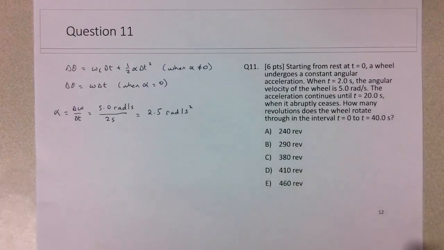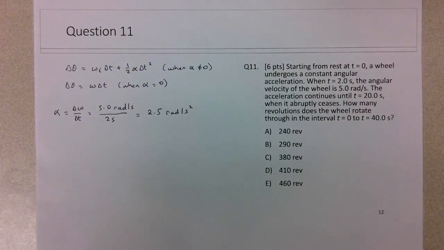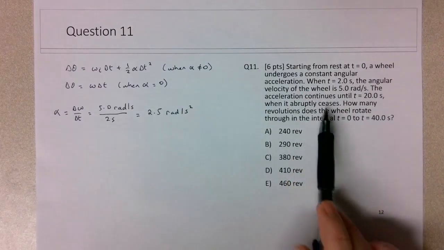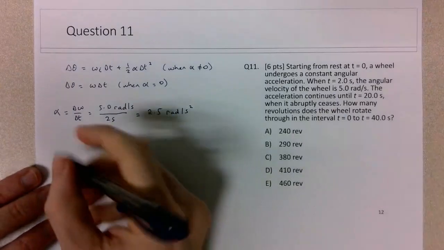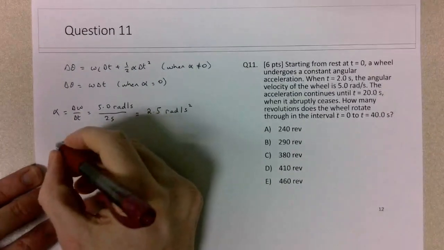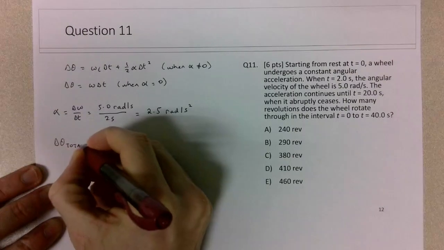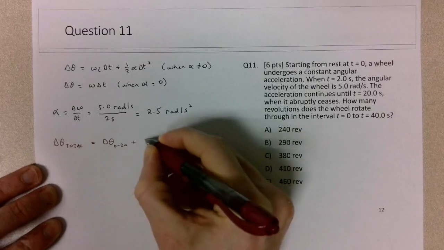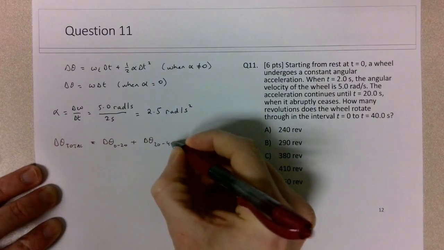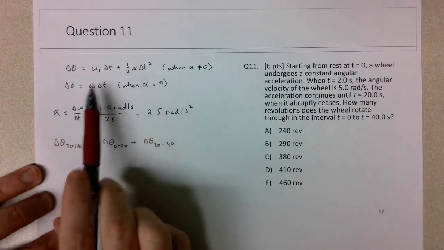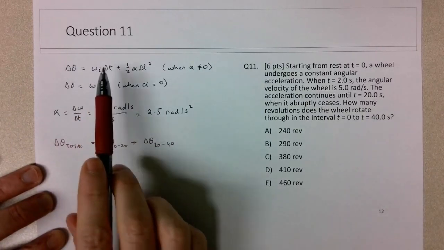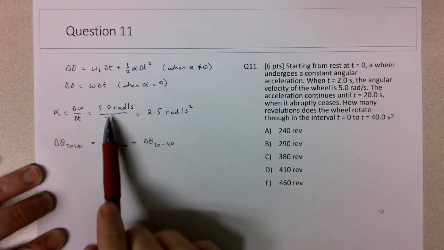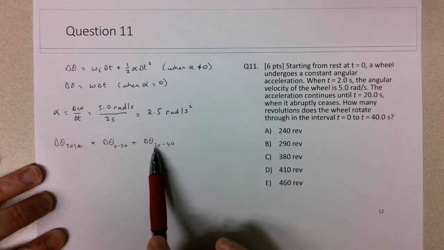Okay, so then what I would do for this question is divide the delta theta into a phase where you have constant angular acceleration, and then another phase where you have constant angular speed. So let's switch the colors here. So our delta theta total will be equal to delta theta from 0 to 20 plus delta theta from 20 to 40. Now we know the initial angular speed is 0. We know the 20, we know the alpha, but I don't know yet at this point what the angular speed is at 20 seconds.